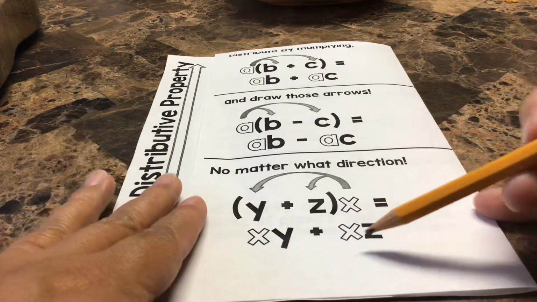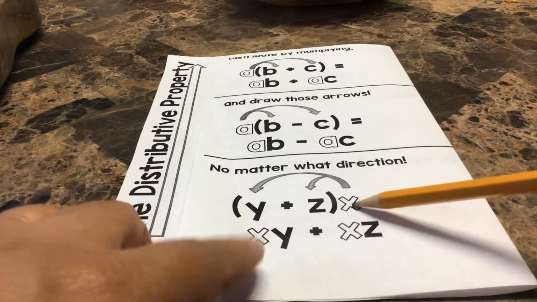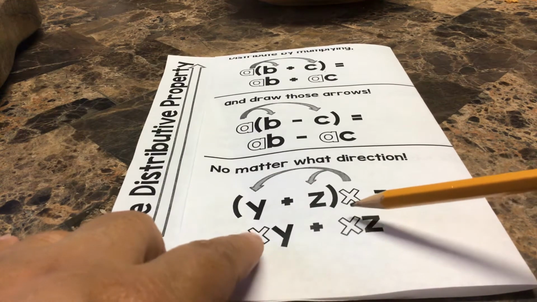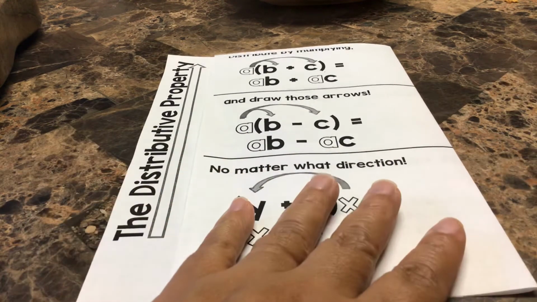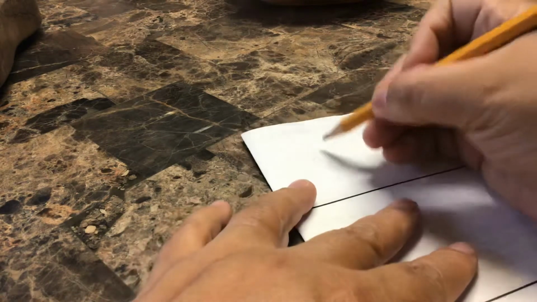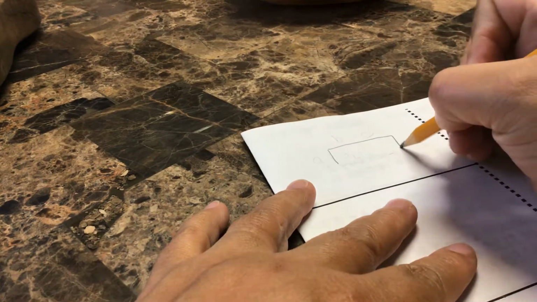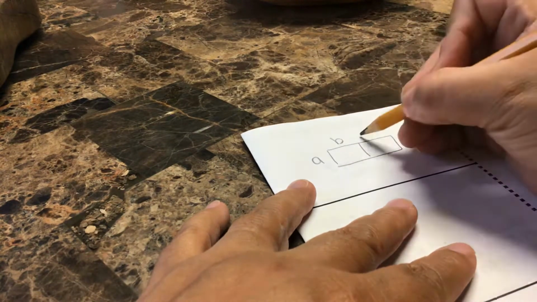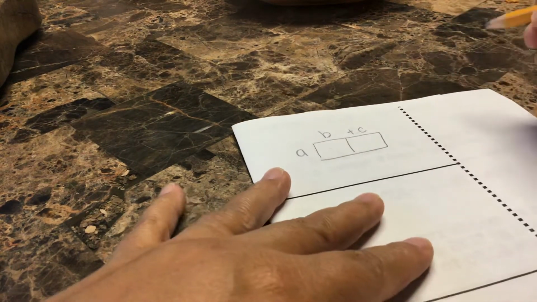So why did they change the order? Well, usually what we're trying to do is multiply by a number, and the number goes in front. Once we put the number in front, it's called a coefficient. I like showing you this notation because it's very common, but I actually like to do it this way. We're going to make a box, and we're going to put the A right here, and then the B, and this is a positive C.